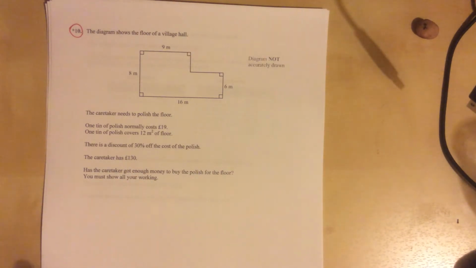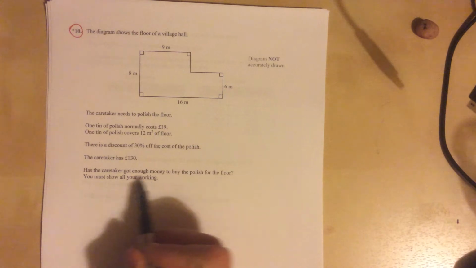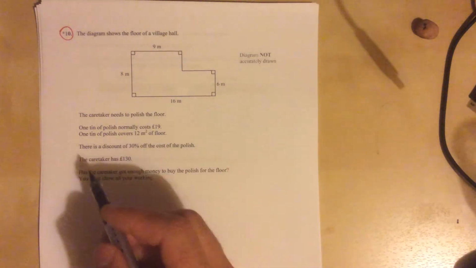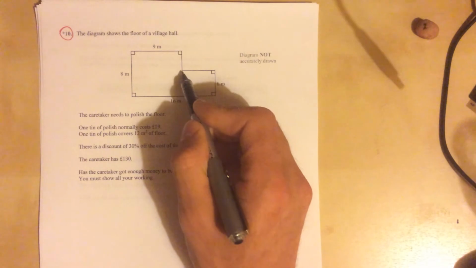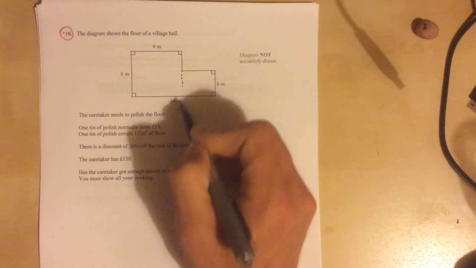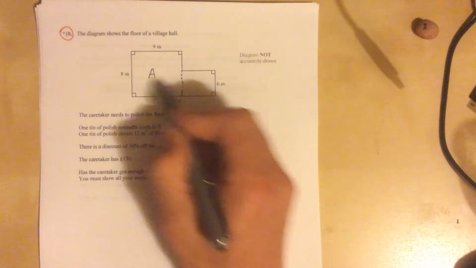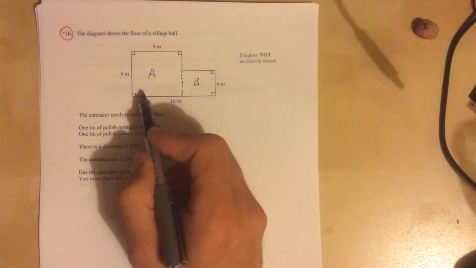So what we're looking for is, has he got enough money to buy the polish? The trick with these questions is always break it down into little stages. I think everybody realised that you need to find the area of the floor to start with when we did this as a test. So let's start there then. Let's find the area of this floor. And one way of doing that is to divide this into 2 rectangles down here. I'll call this one A, and I'll call this one B.